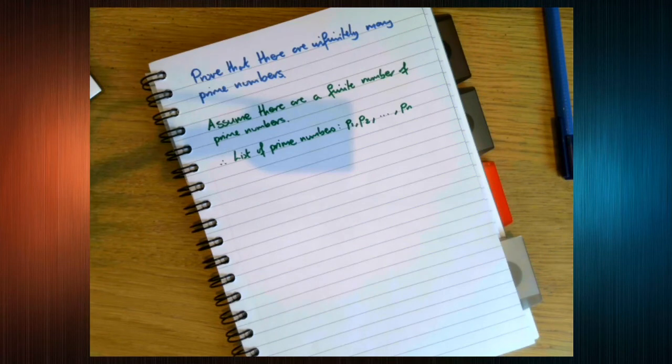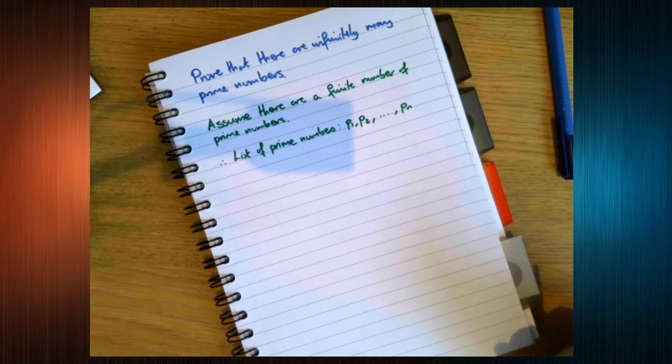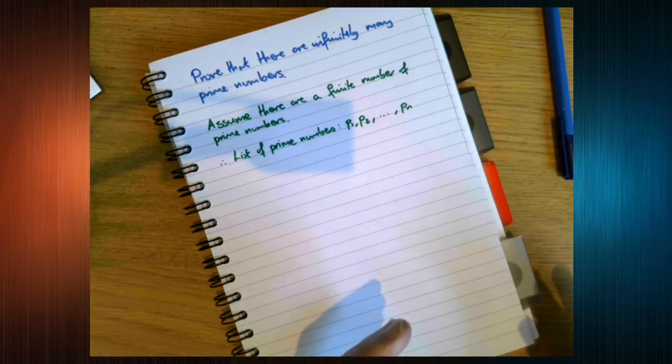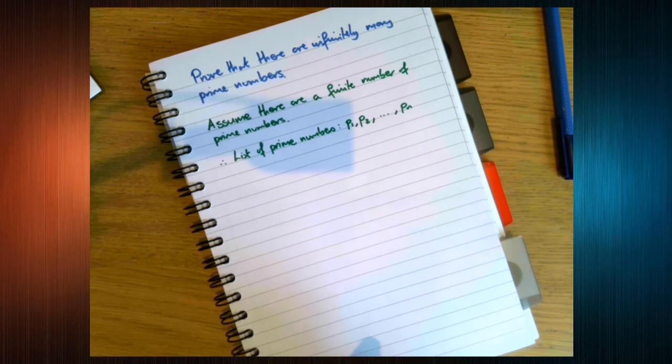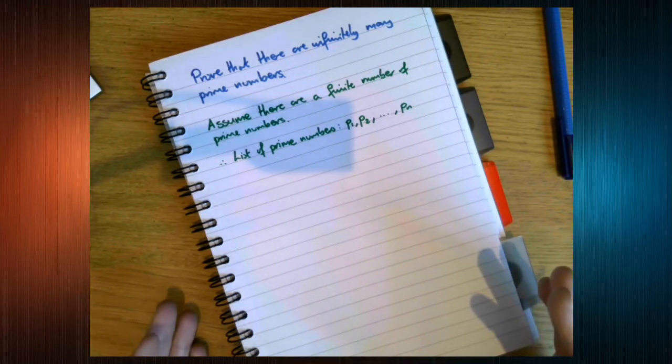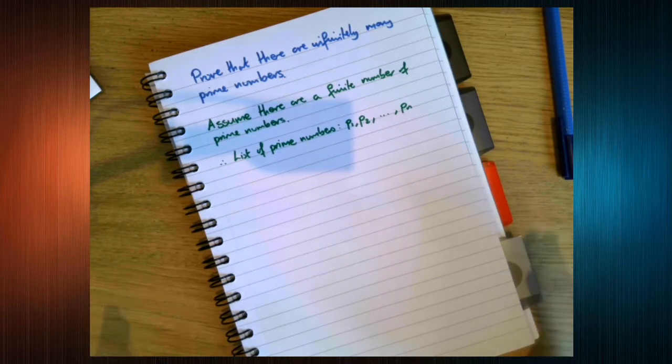Let's call them P1 to Pn. They're just all of the prime numbers. Now, prime numbers are all about factors and multiples. The key thing about prime numbers is that every single number can be written as a product of prime factors. You take any number in the world, any integer that exists, and you are able to write that as a product of prime numbers.